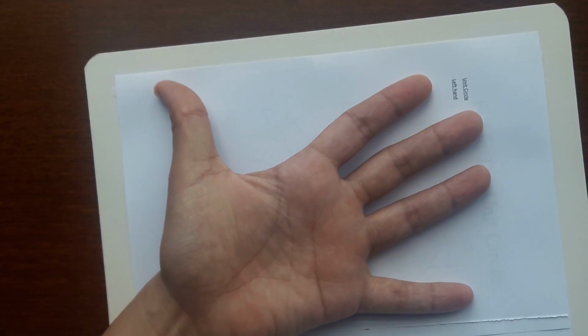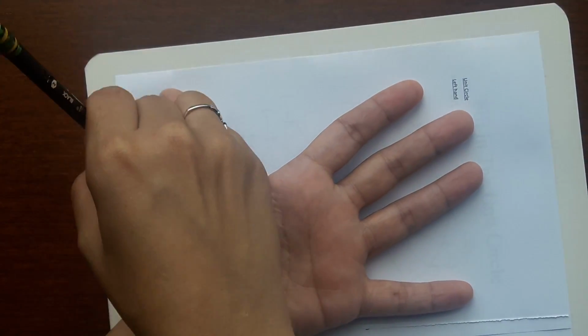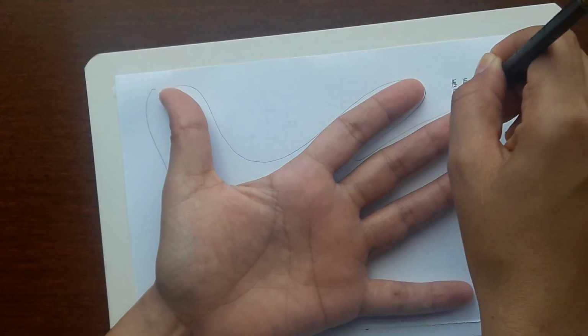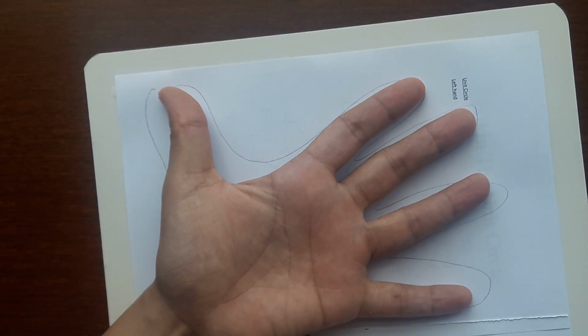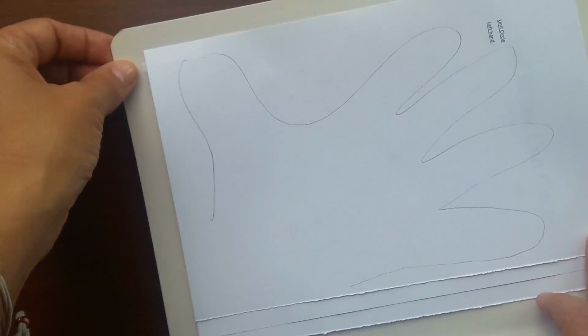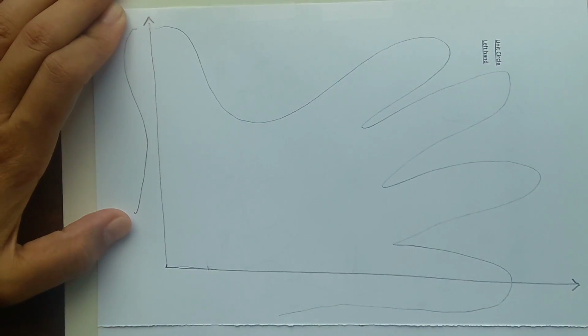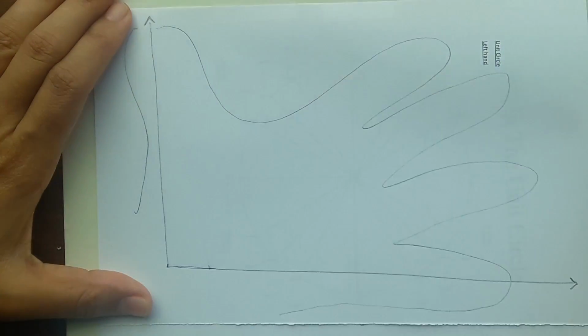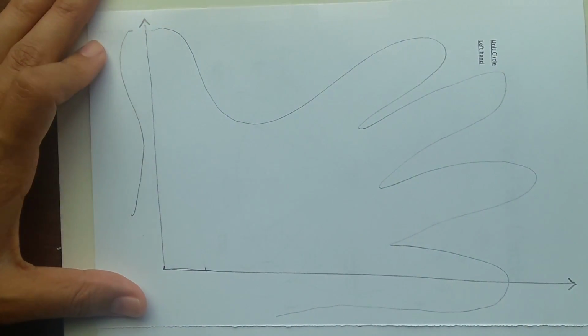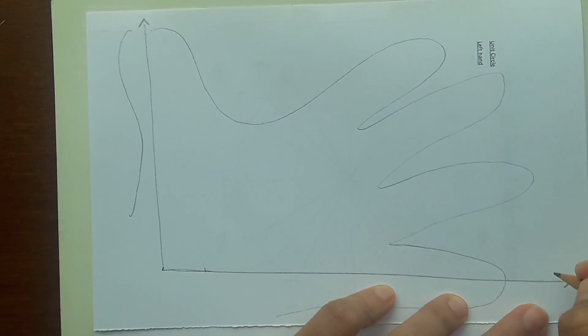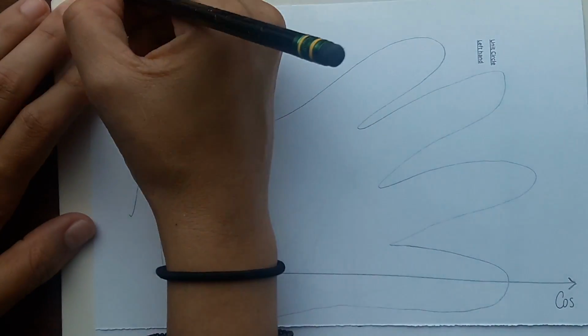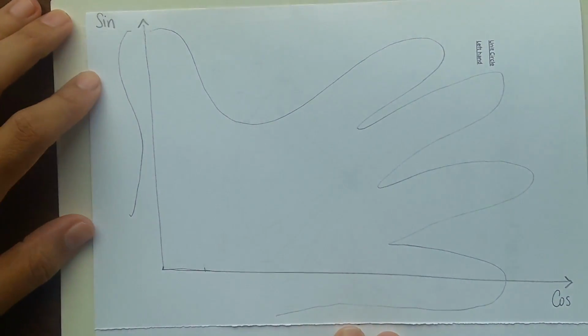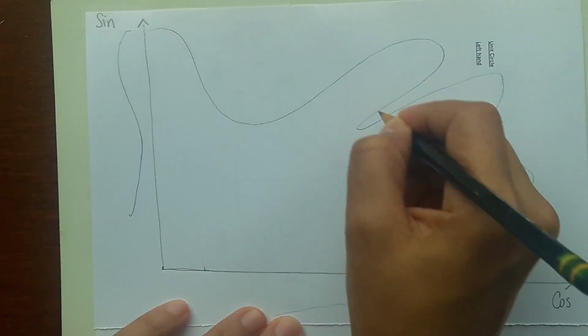You take your left hand, you put it on your piece of paper just like I'm doing. You're going to trace out loosely with your fingers. Once you've done that, you're going to draw an X and Y axis, your thumb being the Y axis and your pinky being your X axis, just like that. Alright, and what you need to remember is X is always cosine, so I always write it at the bottom just so I can remember, and Y is always sine. It's going to help you when you're trying to figure out the values.